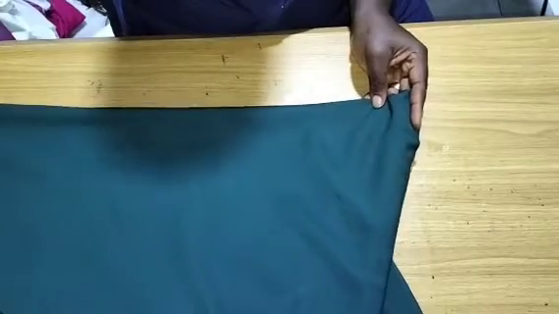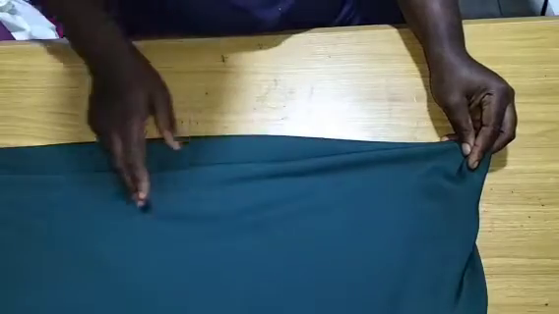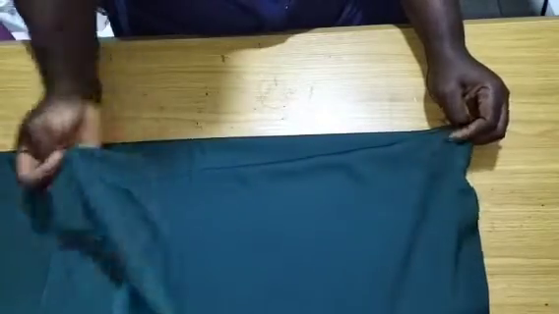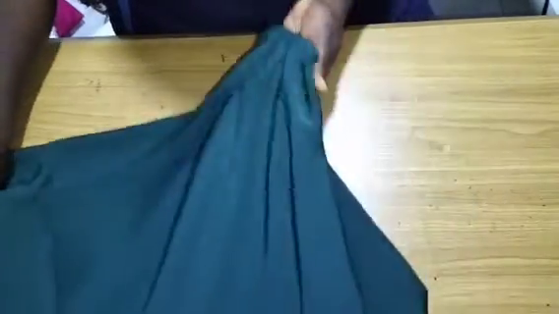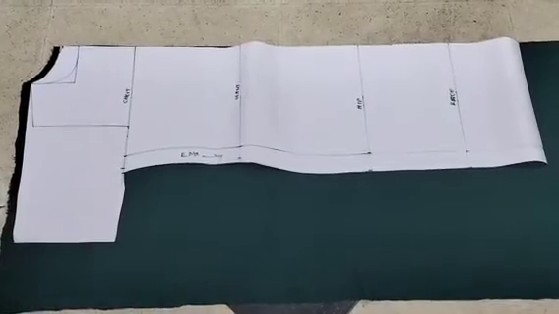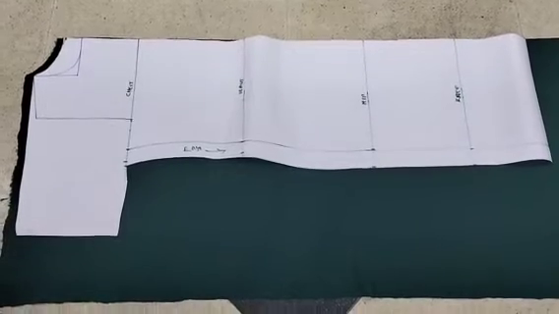If I wish, I can go with the slanted cut, or I can just cut into the neckline. It depends on what I actually want. So let me quickly cut it for you to see. Now I'm done cutting, and you can see how I cut.